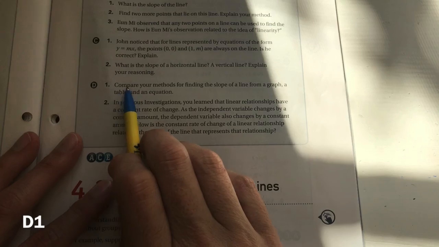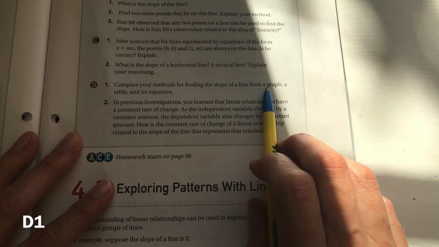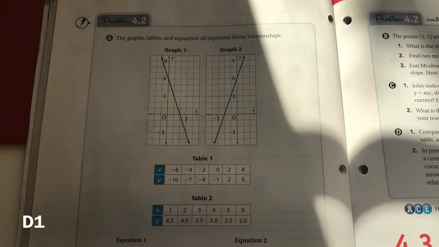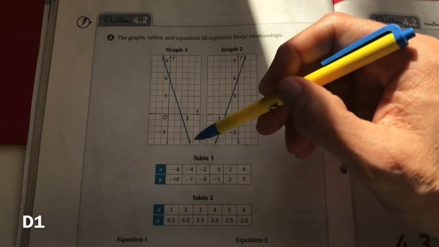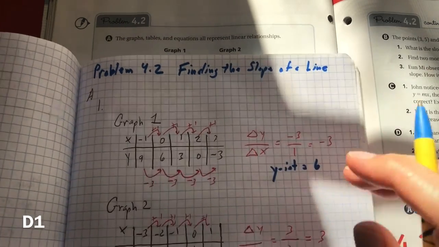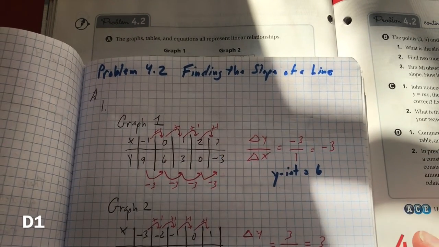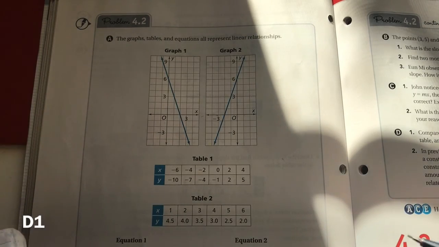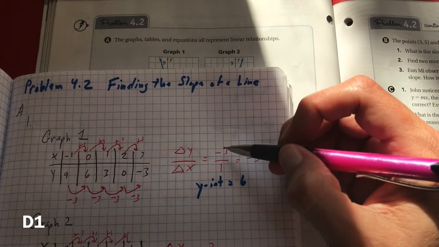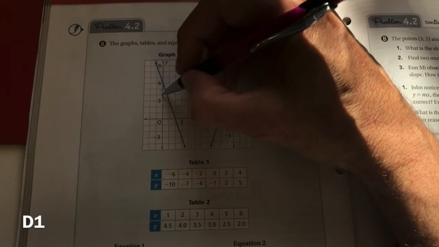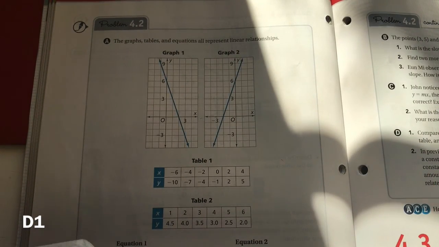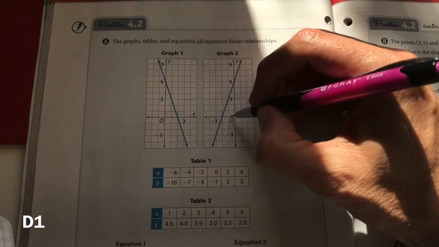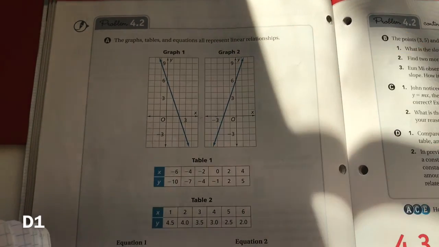All right, D1. Compare your methods for finding the slope of a line from a graph, a table, and an equation. Well, what we noticed was probably the easiest way to go when it came to the graph is writing out the ordered pairs. That's one possible method, that if we wrote down those ordered pairs, you can process that change. But something that we didn't talk about as much is that there's that change of -3 over 1. So look, if I'm right here, I can go down 3 over 1, down 3 over 1, down 3 over 1. There's those same stair steps that we saw. That's the same process when I have a positive 3 over 1, I can do up 3 over 1, up 3 over 1, in that process there.